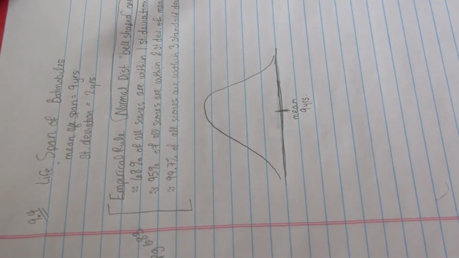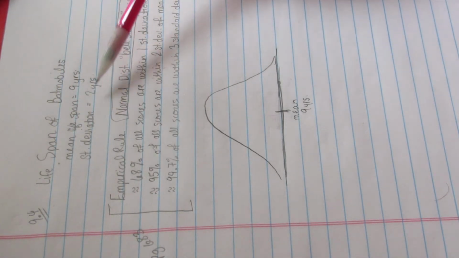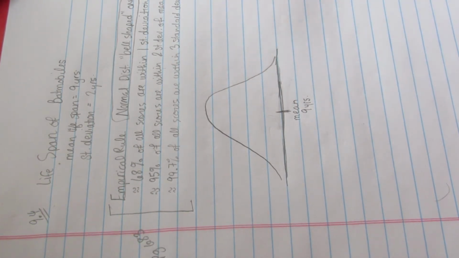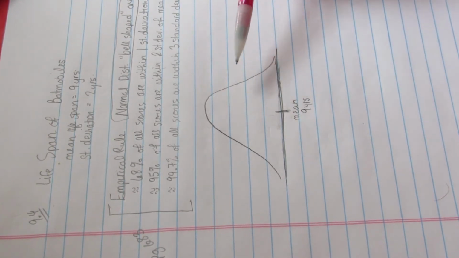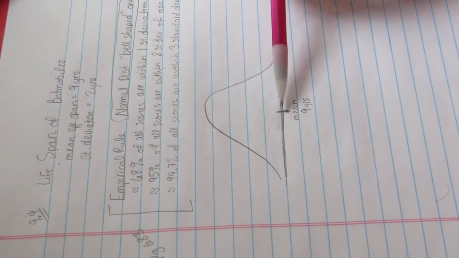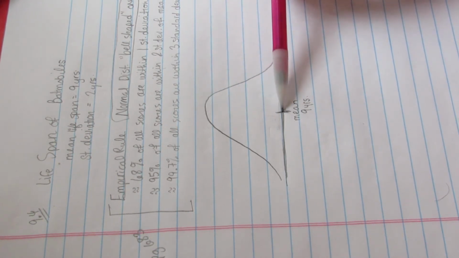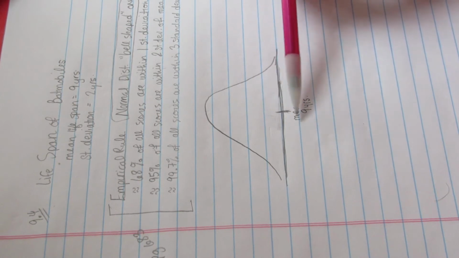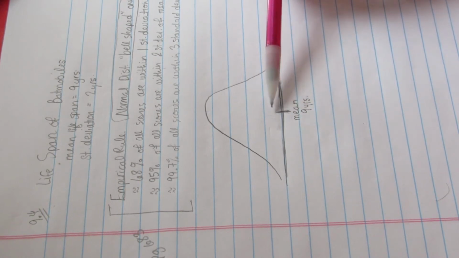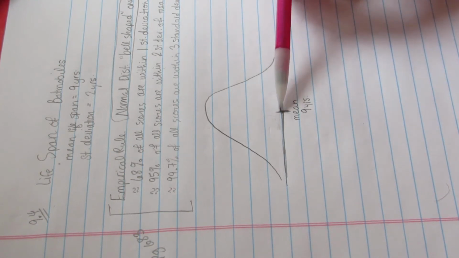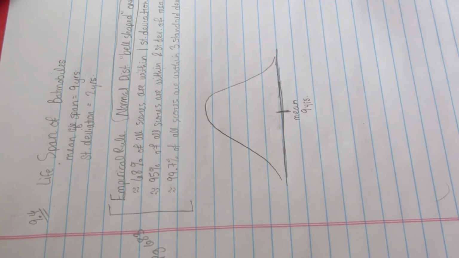So to visualize this a little bit, I'm going to take the information about Batmobiles and put it onto a bell curve. We're going to assume that the lifespan of all Batmobiles has been found to be bell-shaped and symmetric. What we know about symmetric graphs is that the center is exactly where the mean is going to be located. So that measure of center that we learned about in section 9.3 is going to be labeled right in the middle of that number line. So we have the mean labeled here in the middle as 9 years.